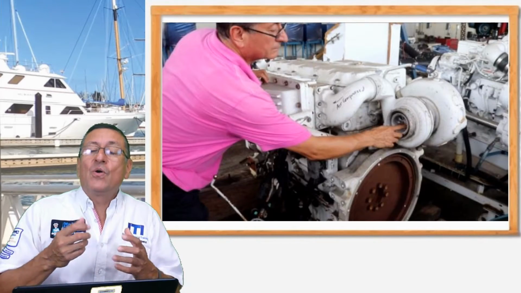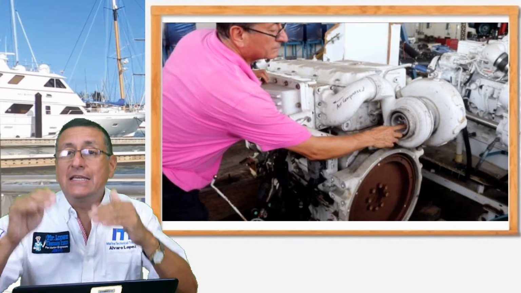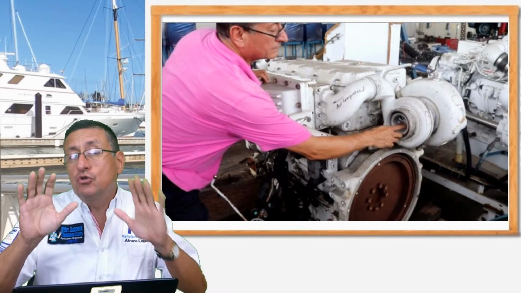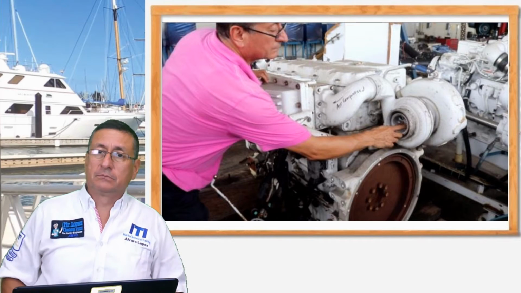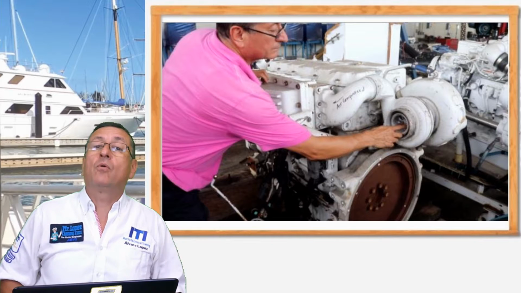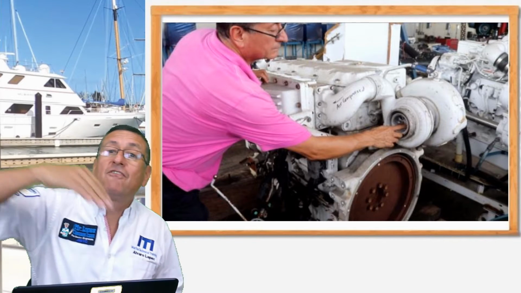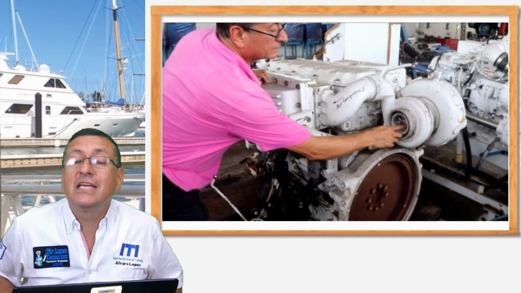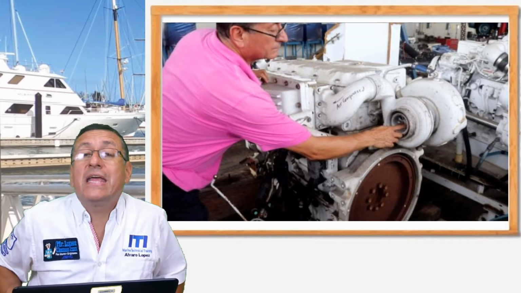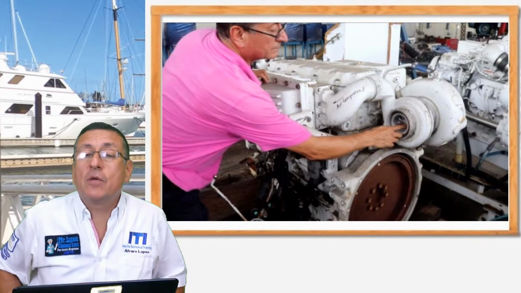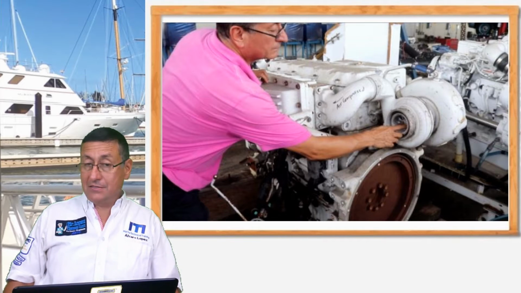This is nice. And now we are going to check in another engine, diesel, supercharged or turbocharged. And we are going to verify how is the flow of air into the intake manifold. Where is the air coming from in that case?